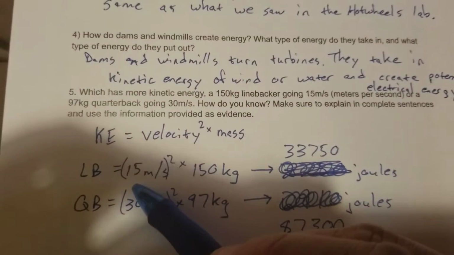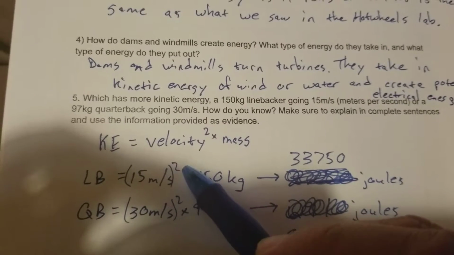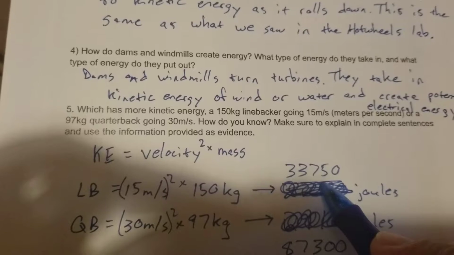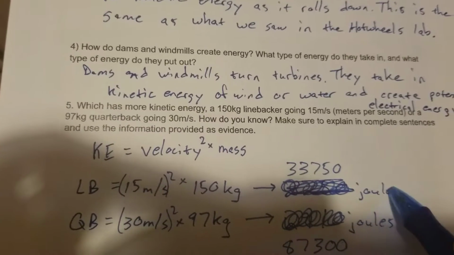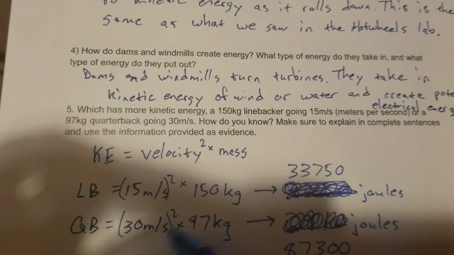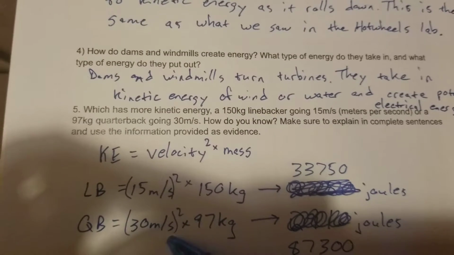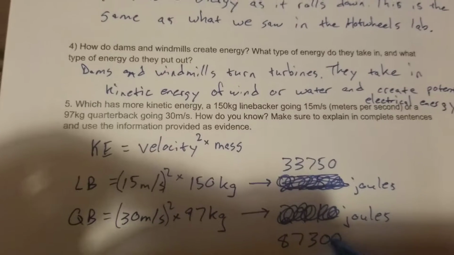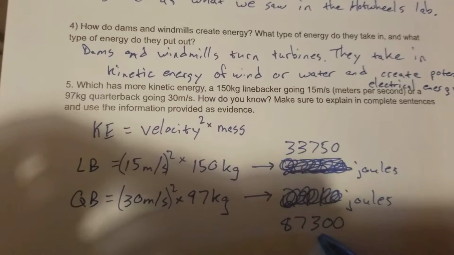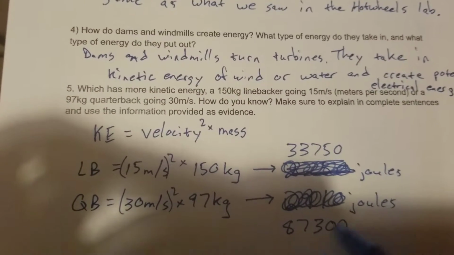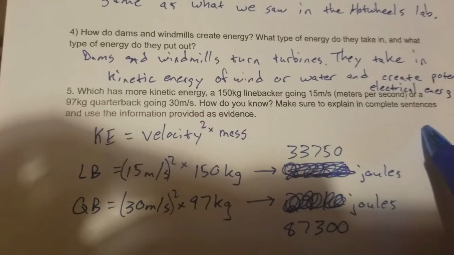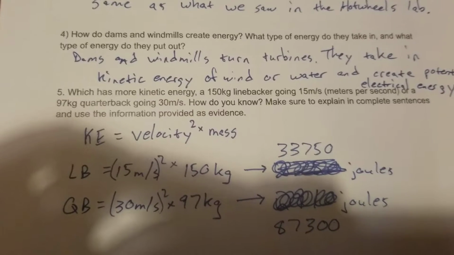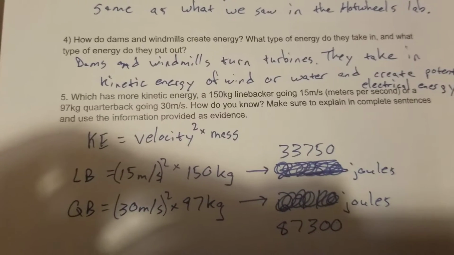Our linebacker is moving 15 meters per second squared at 150 kilograms. He's going to create 3,300,750 joules. You don't need to write that part in, but that is the unit for it. Our quarterback is moving faster, but he's smaller. But the speed is what makes the big difference, so he's actually got a ton more energy, 87,300. You need to explain that in complete sentences, because that is where the question is on the test. So that's the front side.